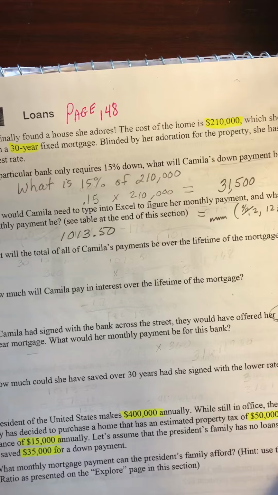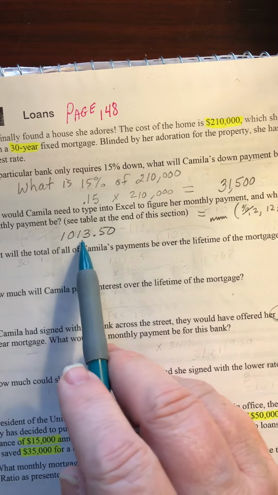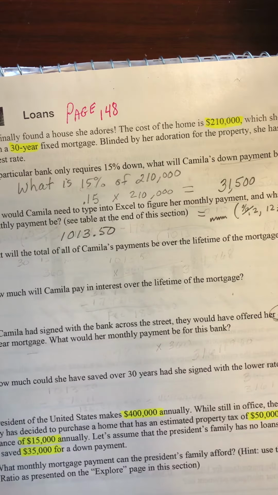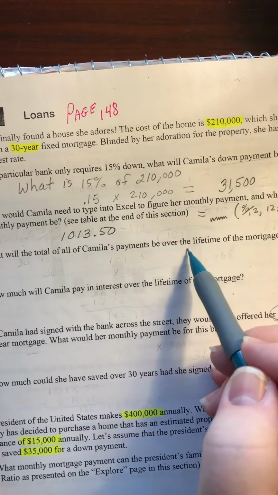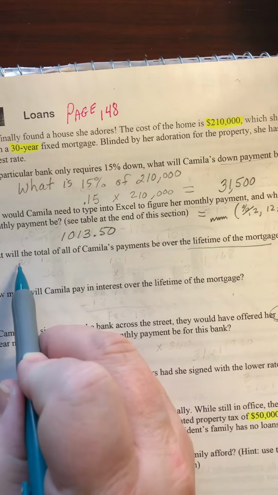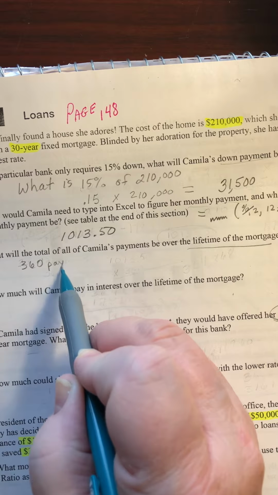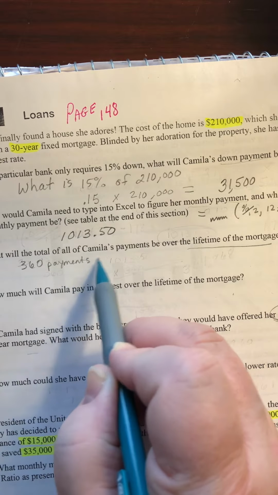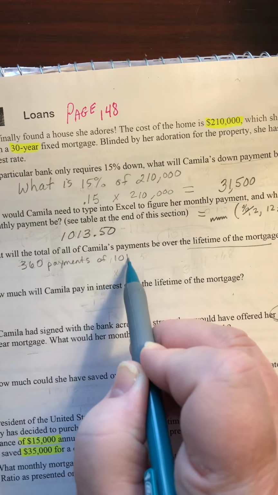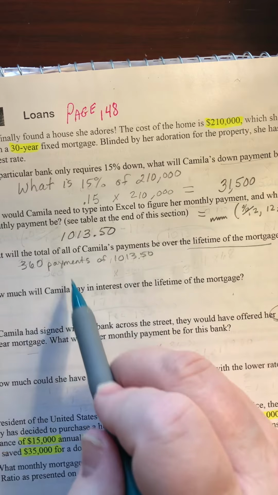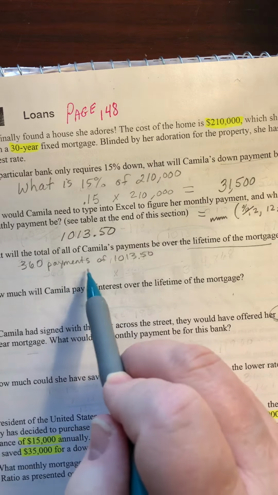Okay, so we found out that she has a payment of $1,013.50, and I showed you on Excel how to put that in there. Part C says, what will the total cost of all of Camilla's payments be over the lifetime of the loan? Well, she's making 360 payments of $1,013.50. So if we want to know what all of her cost is, then we're going to multiply these two numbers.